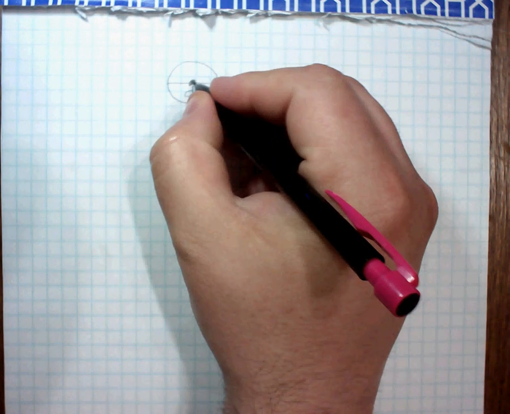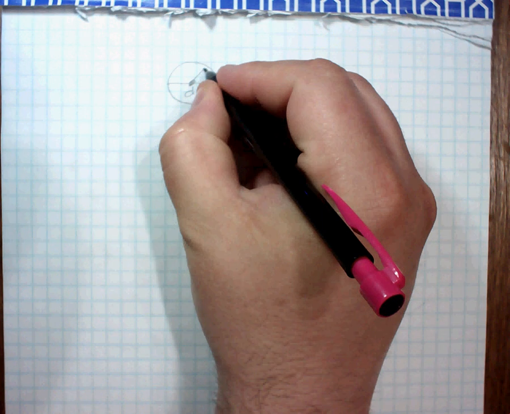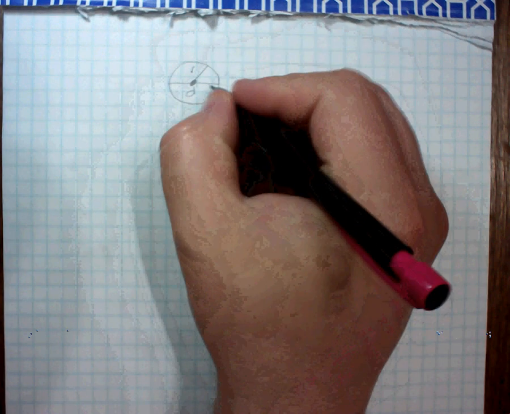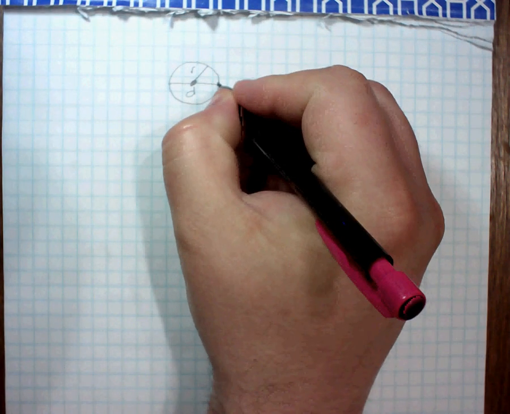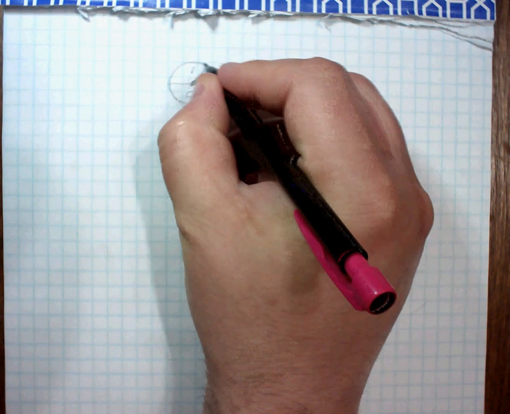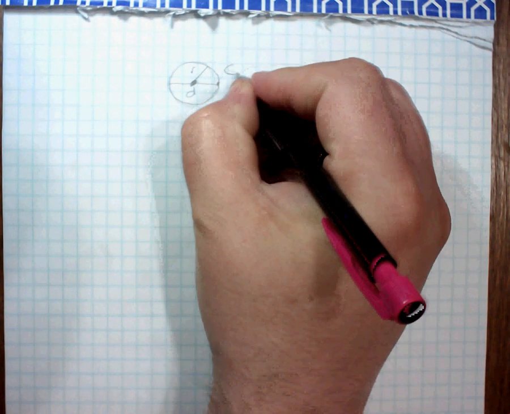And if I have a line segment that goes from the center of the circle to the edge of the circle, we call that the radius. And then the circumference is just like the fence around the circle. If I come around the edge of the circle and measure that whole length, that's called the circumference.